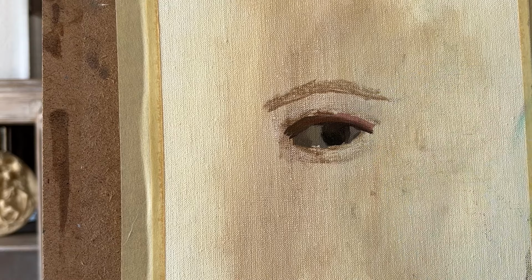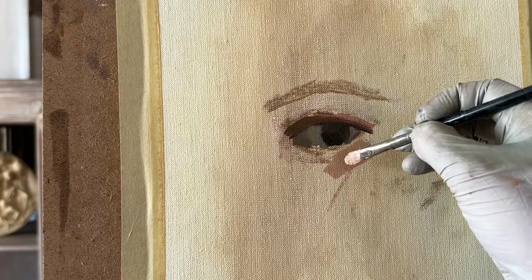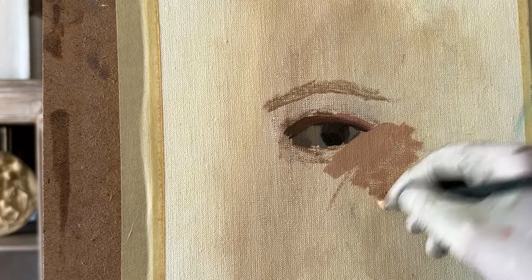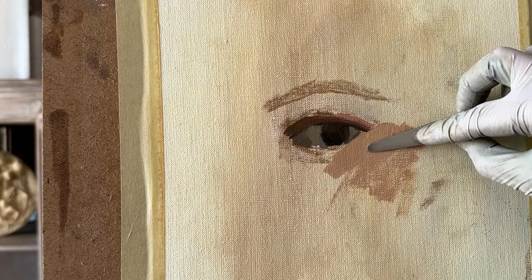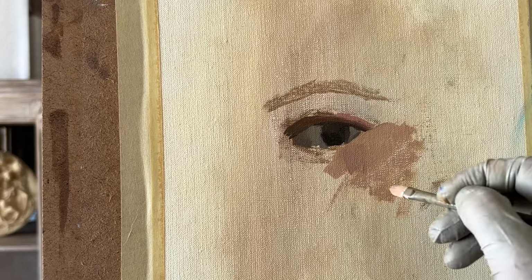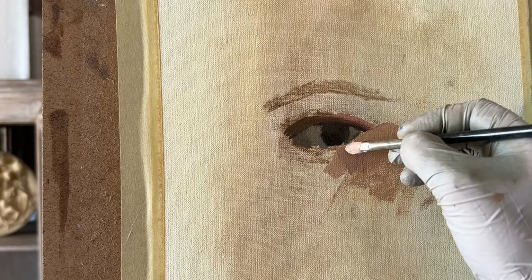And here I'm also dealing with smaller areas where there's a little bit more subtlety involved. But you can see I'm really breaking down the spots of color into large areas of color, and simplifying what I'm seeing.